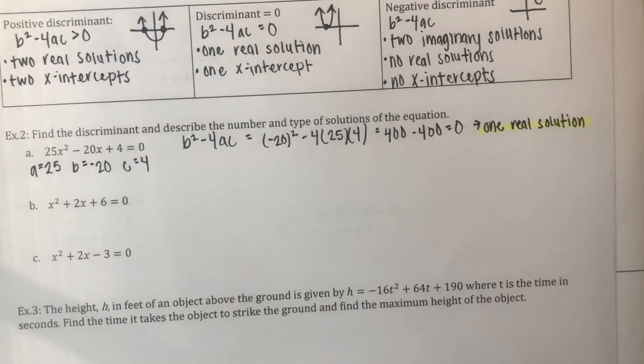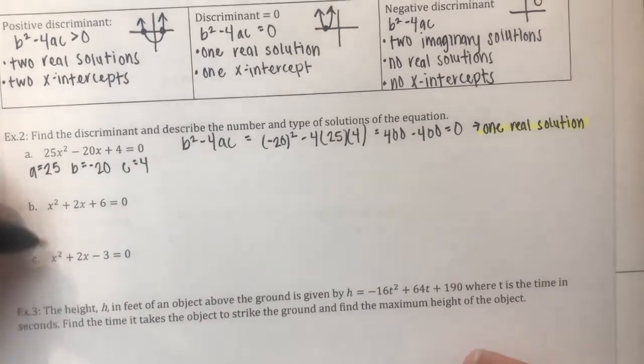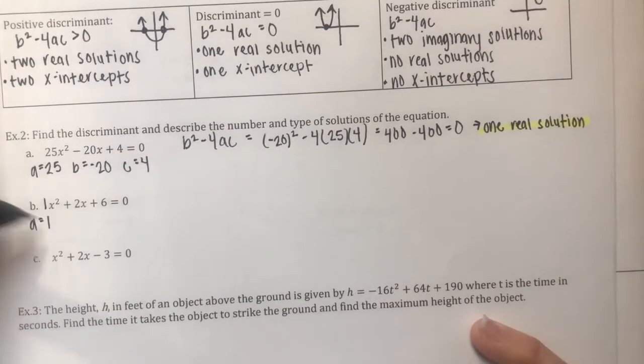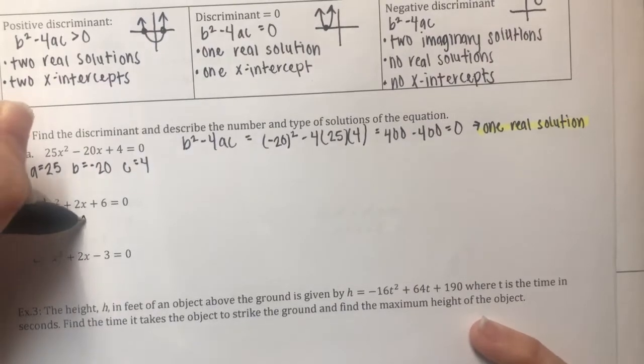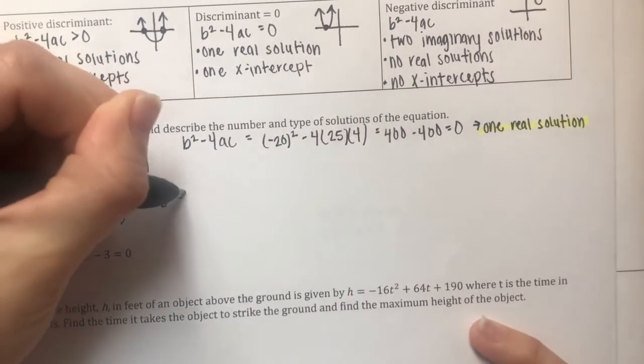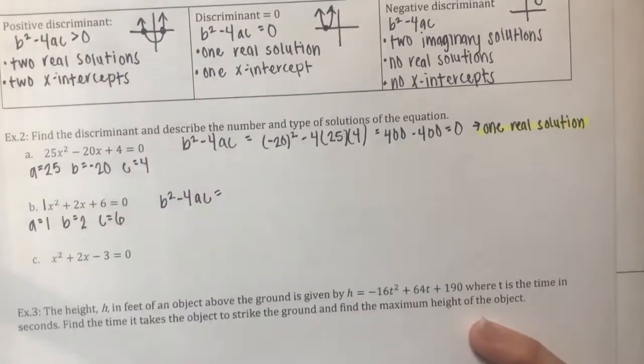And then for B, same thing. If we want to find the number and type of solution, but not worried about what the actual solution is, we just have to identify what A, B, and C are. So A is the coefficient of x squared, which is 1. B is 2, and C is 6. So b squared minus 4ac is our discriminant.